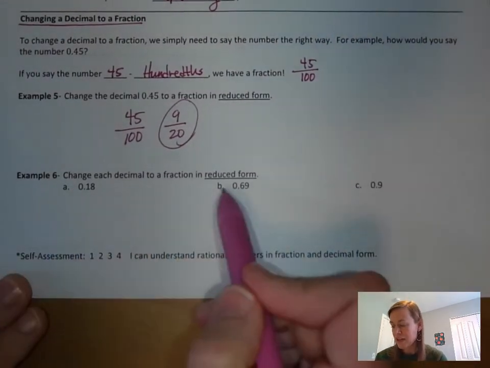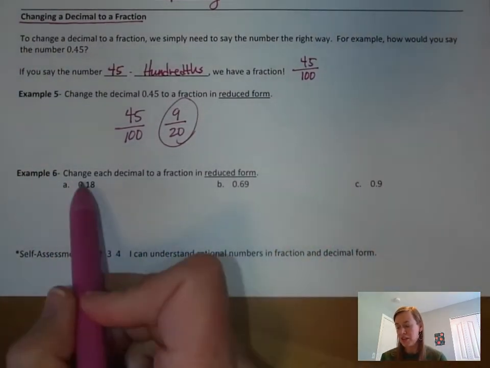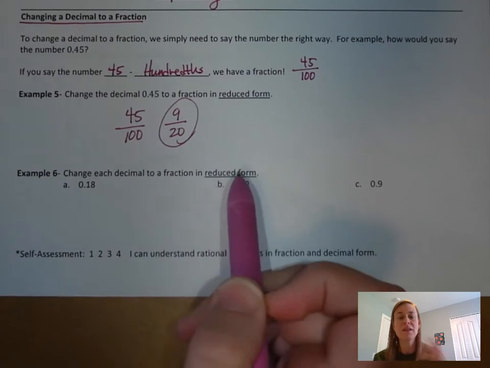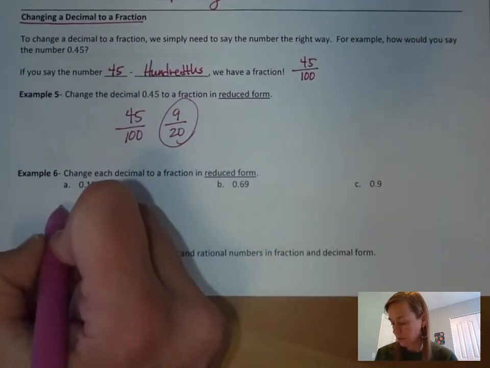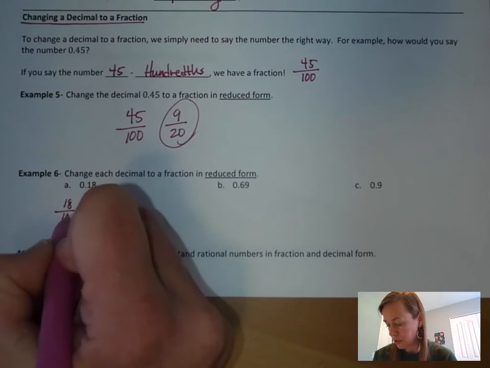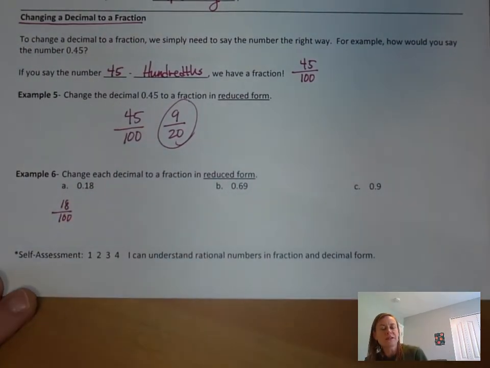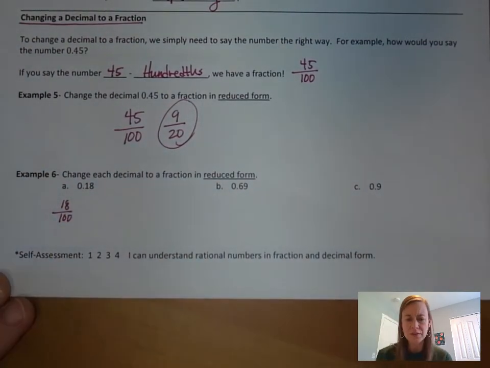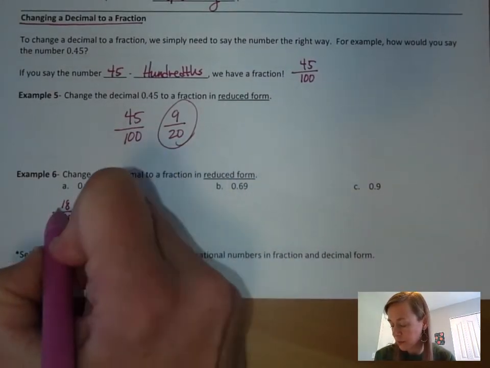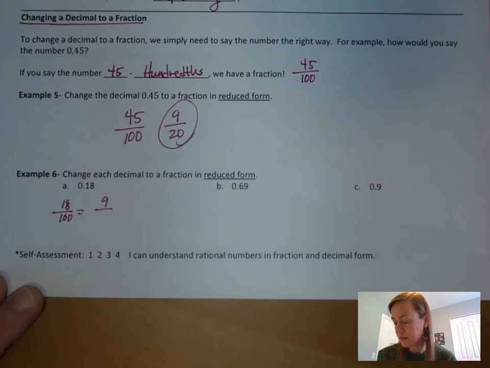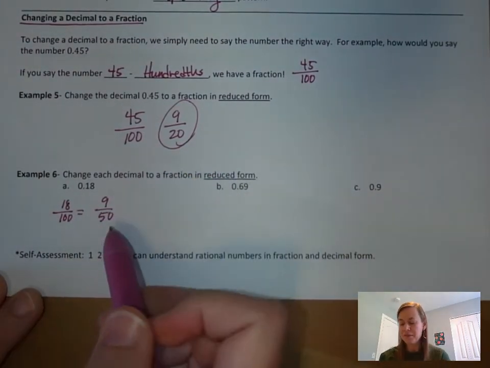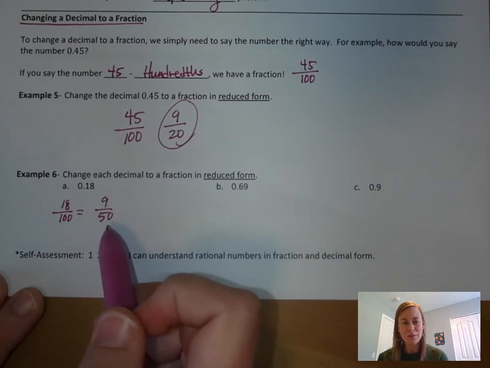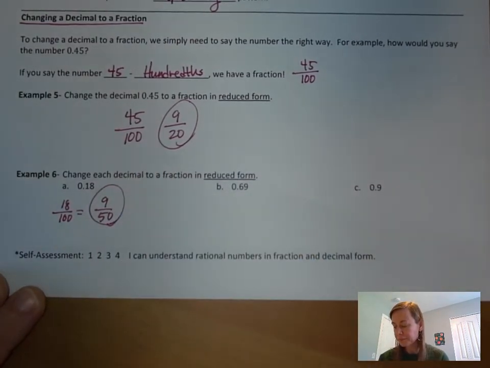Okay, now let's go with each of these and change each decimal to a fraction in reduced form. In other words, fully simplified. So here we have 18 hundredths. So we're just going to go 18 over 100. Okay, what's a good factor for those? I know they're both even numbers, so they're both divisible by 2. Let's go ahead and do that. So that equals 18 divided by 2 is 9. 100 divided by 2 is 50. Can that be simplified further? No, there's no common factors there, so we're done with that.